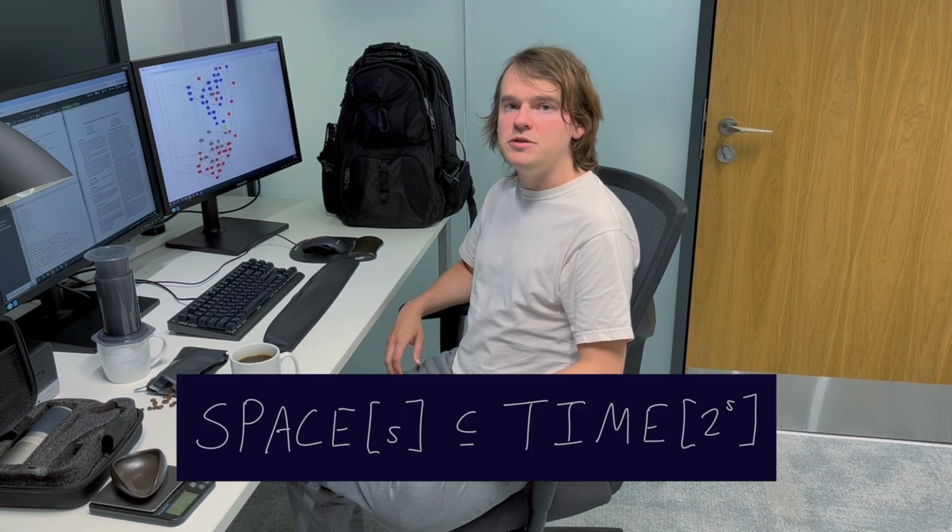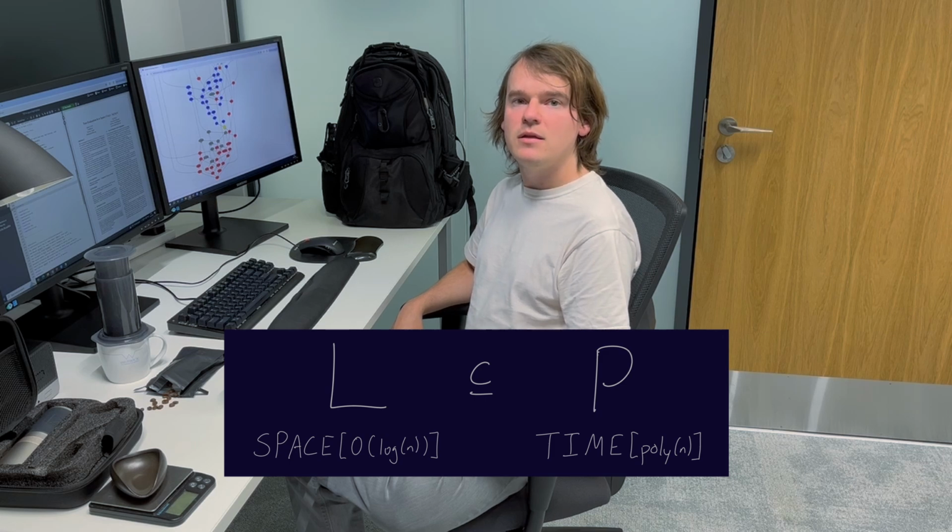Space and time have been around since the beginning of the field, and from early on we've known a relationship between them. Any algorithm which uses space at most s can also take time that's at most 2 to the s. The most important instantiation of this for today is that L, the class of logarithmic space computable functions, is contained in P, the class of polynomial time computable functions.